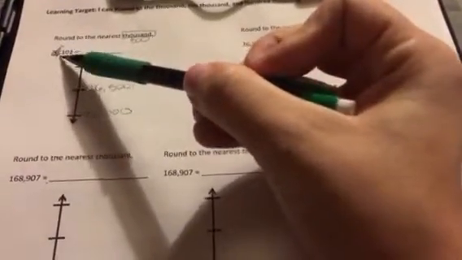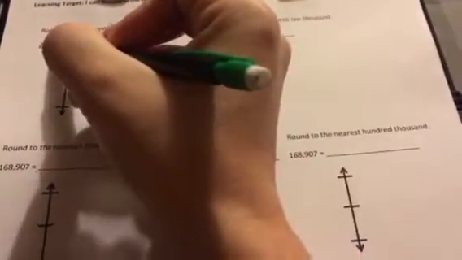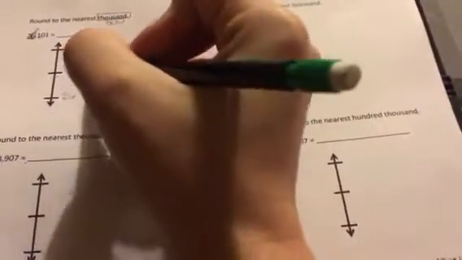Now that I have my number line placed, I can put in my number. This is 26,100. So remember, we're looking at our neighbor next door. This is a 1. So I have to ask myself, is this 100 less than 500 or more than 500? Well, we know that 100 is less than 500. So our number is going to be plotted somewhere right here.